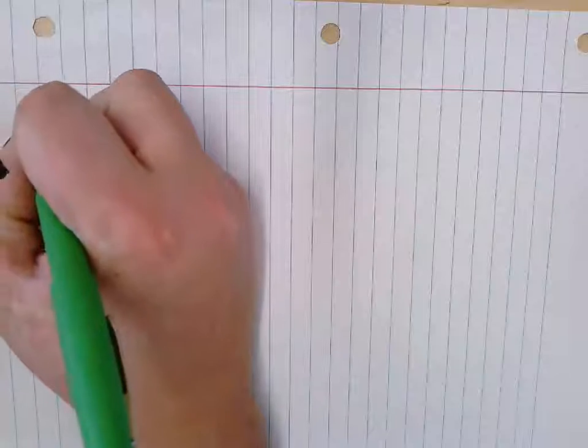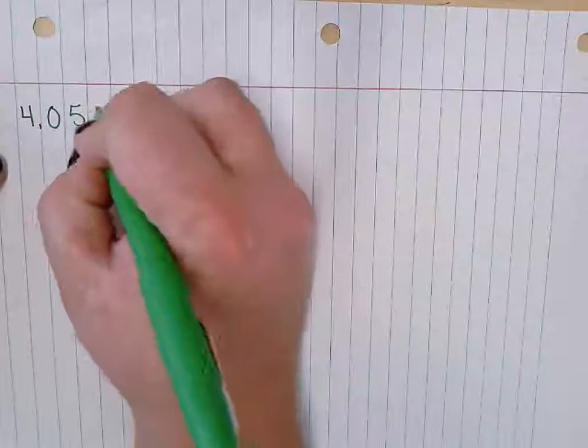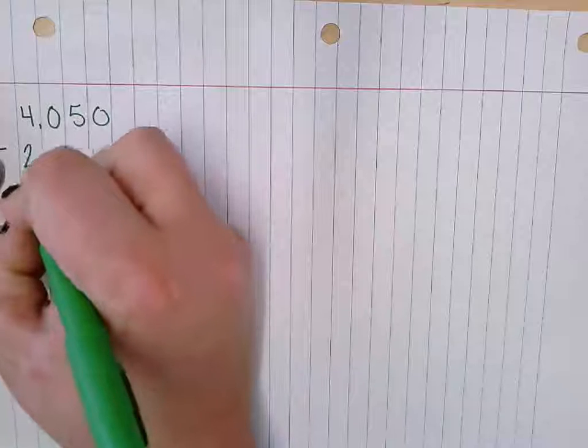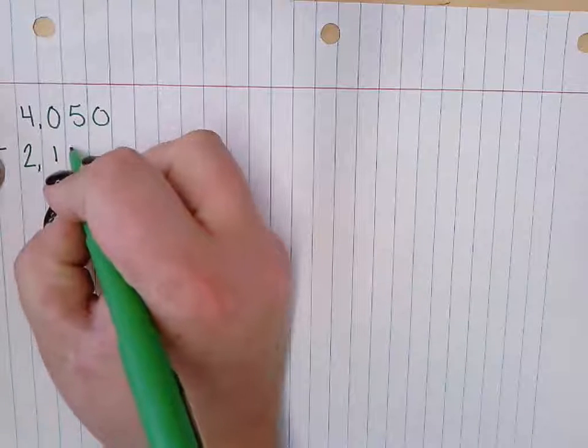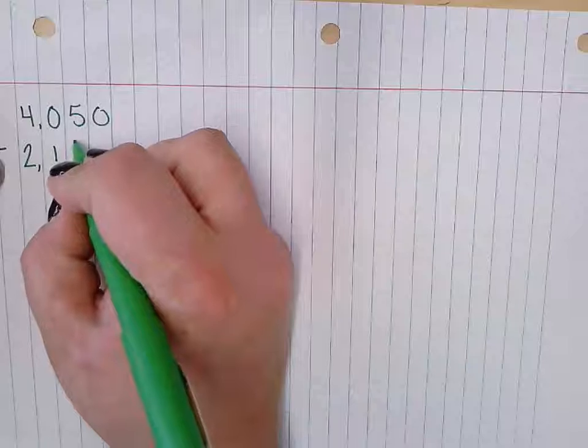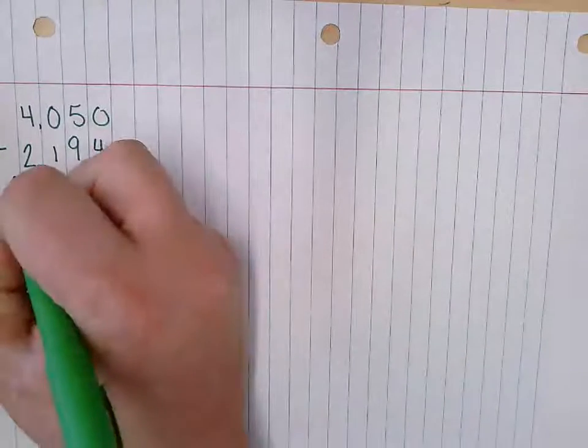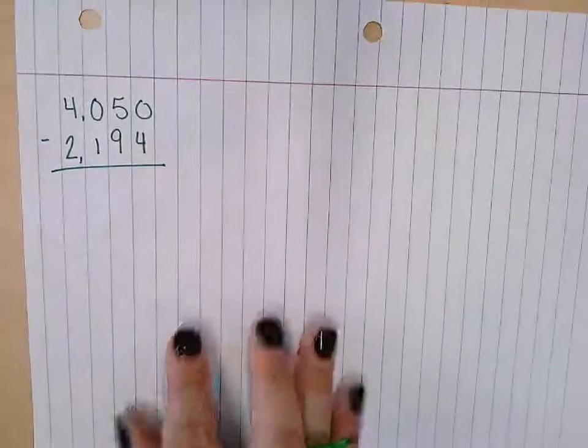Yesterday we worked on subtracting across zeros. Now today we're going to continue with subtracting across zeros, but we're going to work on something slightly different. What happens when there's a number that is not all zeros and I can't turn them all into nines? Such as this. What if I have the number 4,050 subtract 2,194? What happens if I have that number?